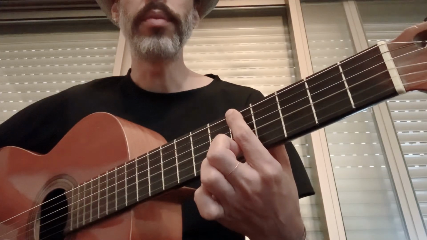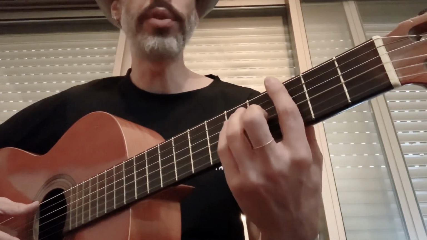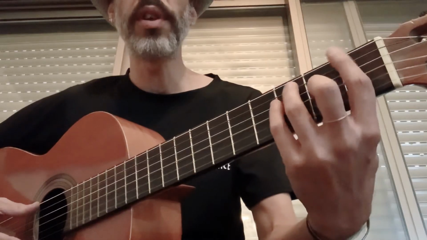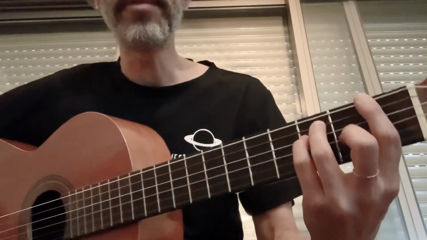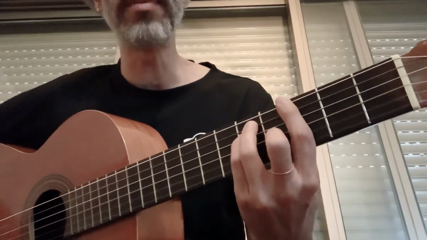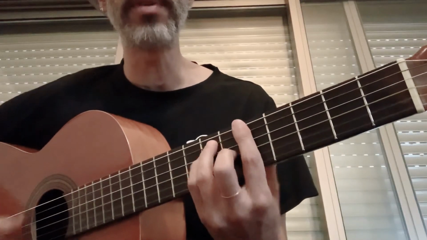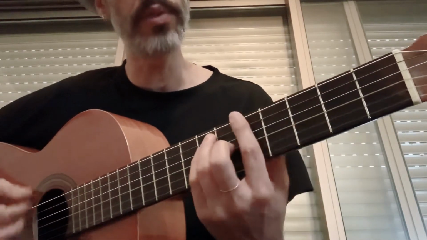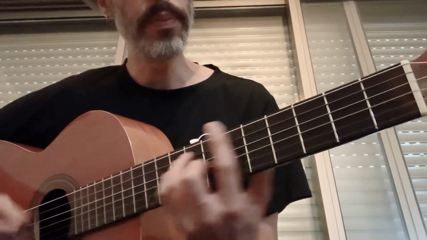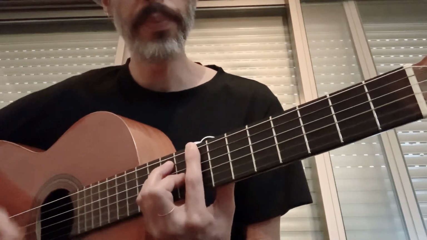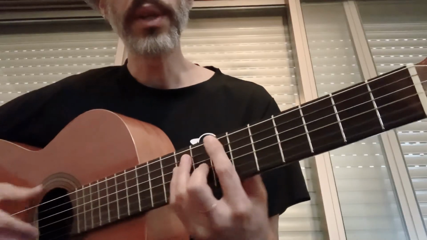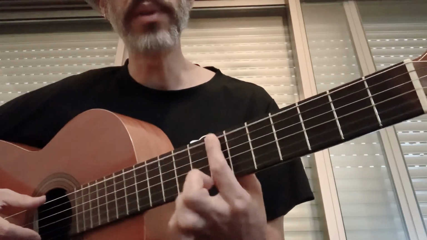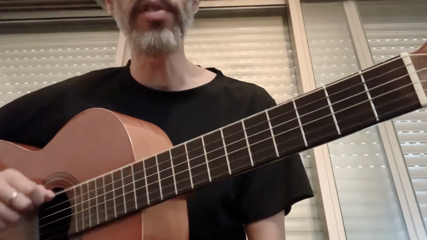So you want to know when you do bar chords, obviously that's an F, that's a G, that's an A. Okay, so it's very useful to know, because when you play, you'll know by the root note, by your bass, and it's the 6th string, very important.